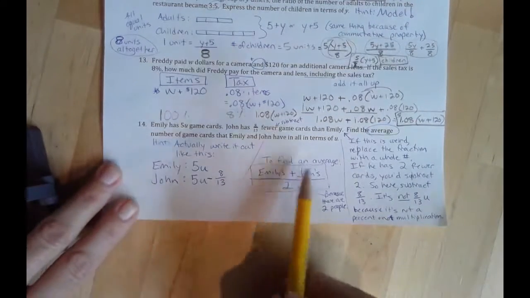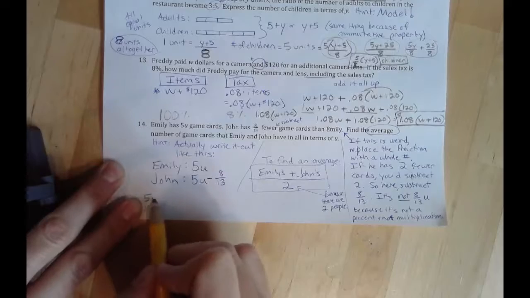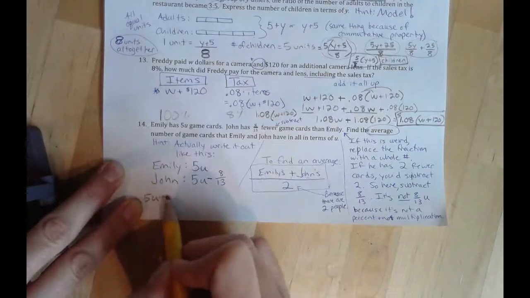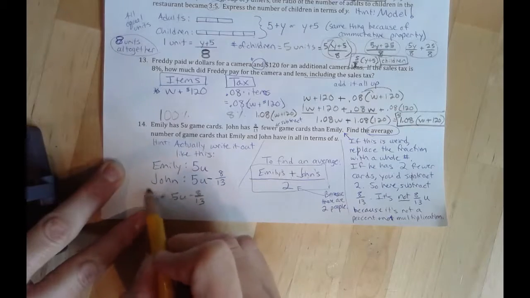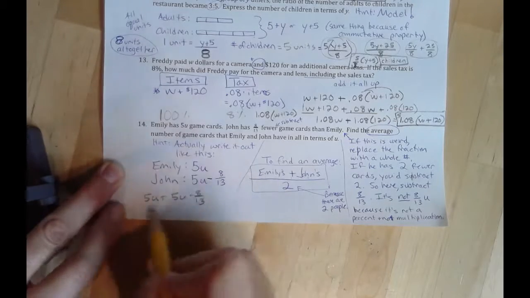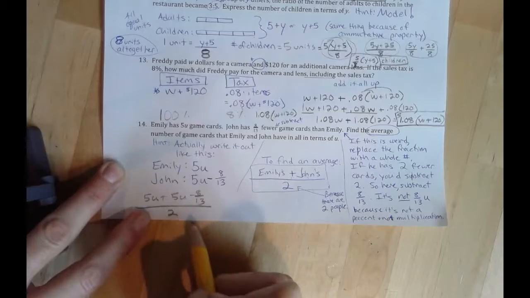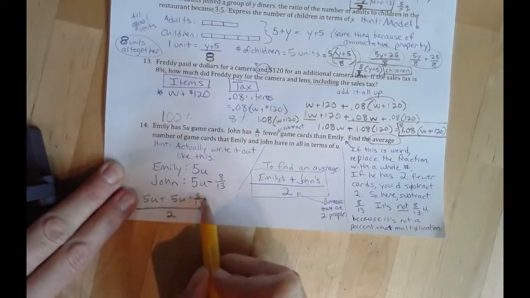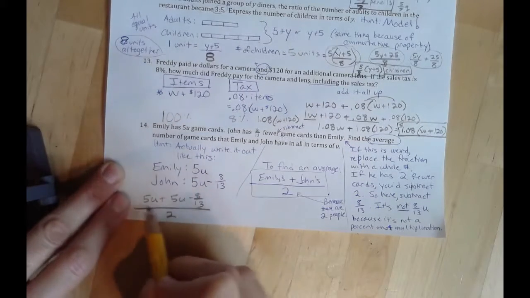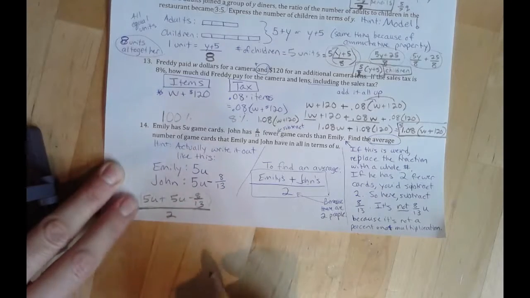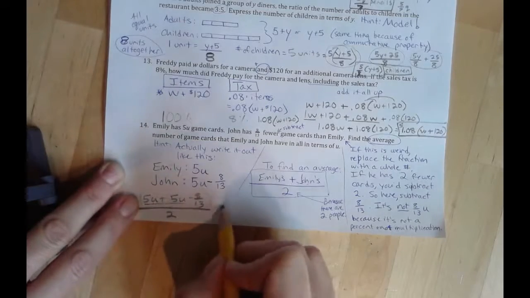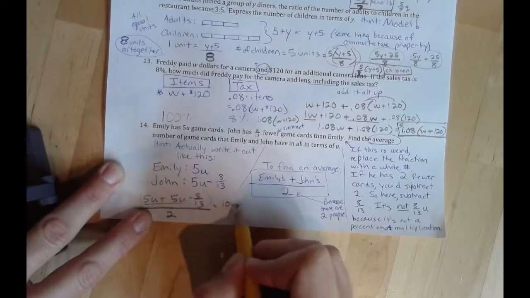All right. And now to find the average, I'm going to add Emily's plus John's. So that's Emily's. Here's John's. We have to write the 5u twice because this is Emily's and this is John's. And we're going to divide it all by 2. So in my numerator, which I'm going to focus on first because this is a grouping symbol, in PEMDAS this is kind of like the P. In a sense, there's parentheses up here because of this grouping symbol of the division bar. I'm going to combine my like terms and get 10u.